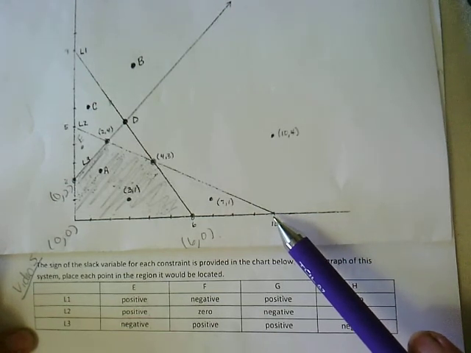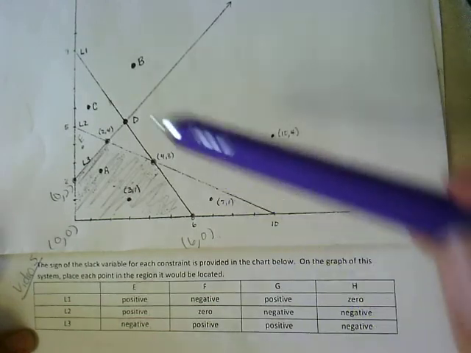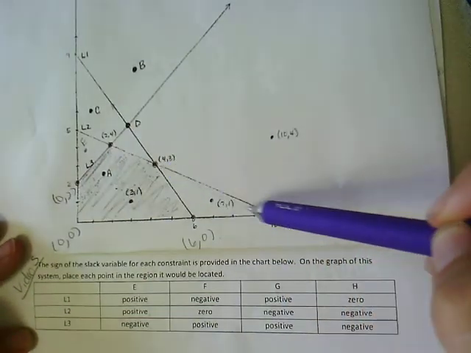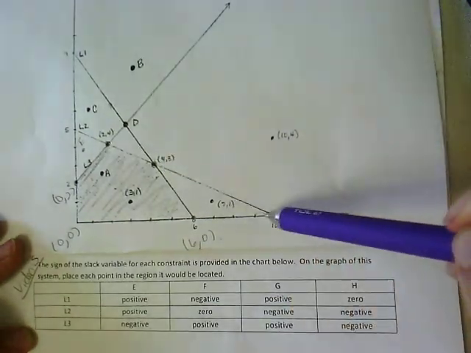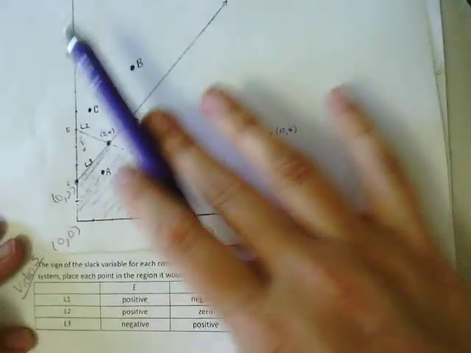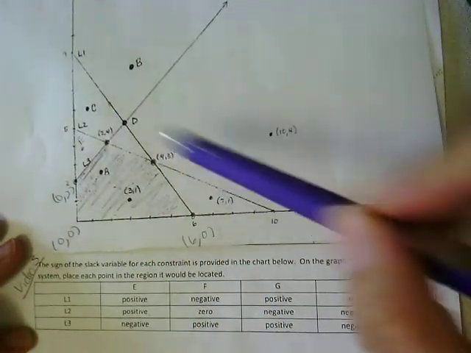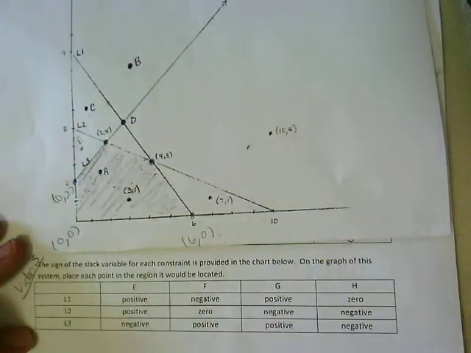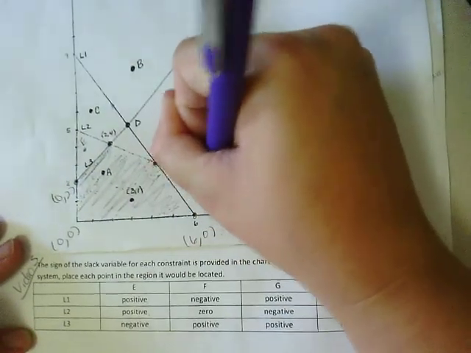Okay, so anything on here is going to work, right? Above line 1, on line 2, below line 3. So let's say I put F right here.